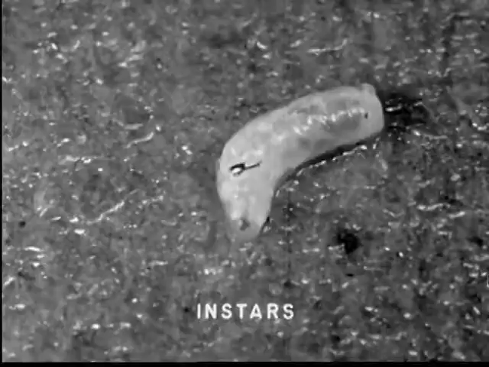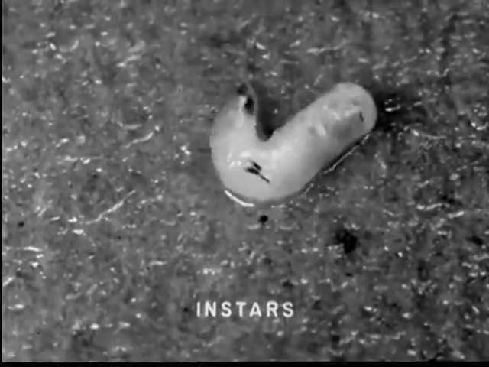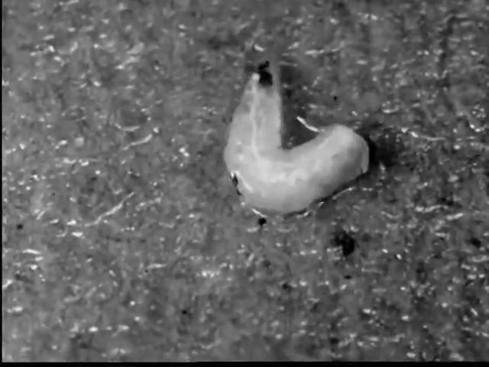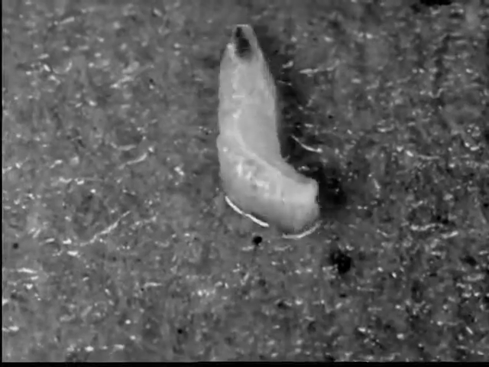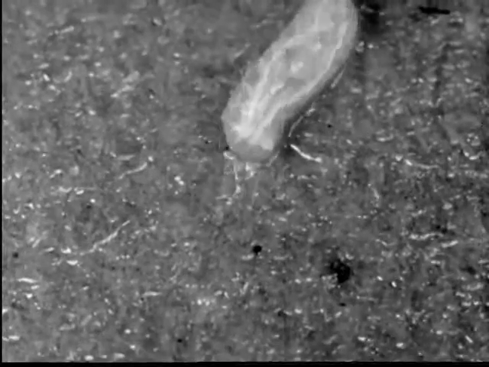At the end of each of the first 2 stages, or instars, the maggot molts its skin. When ready to molt, the old skin breaks open at the head or pointed end and slips off as the maggot crawls away.